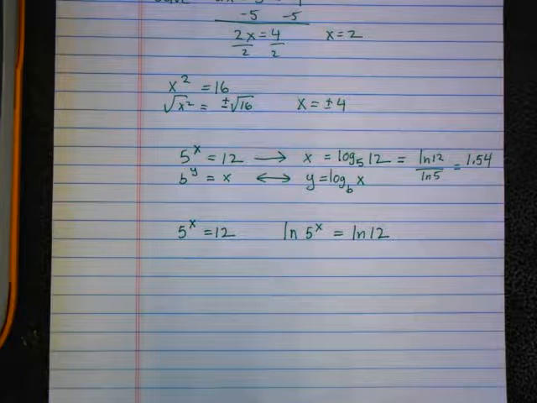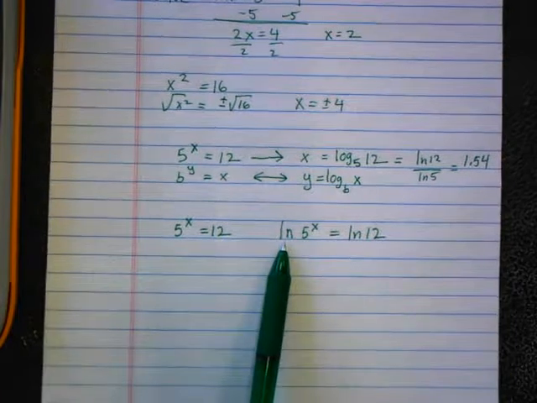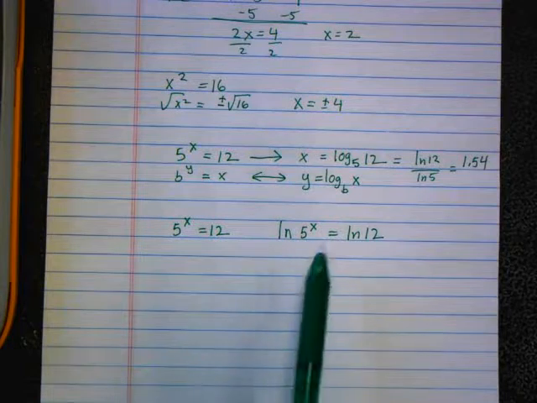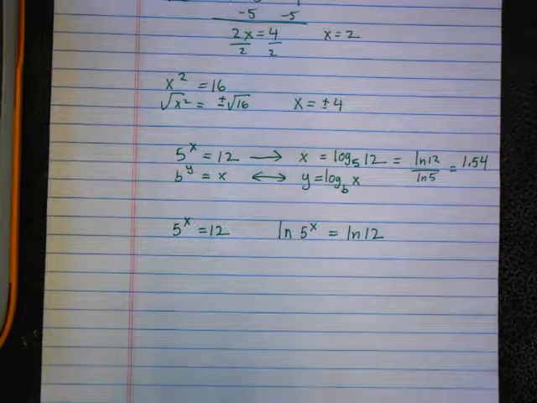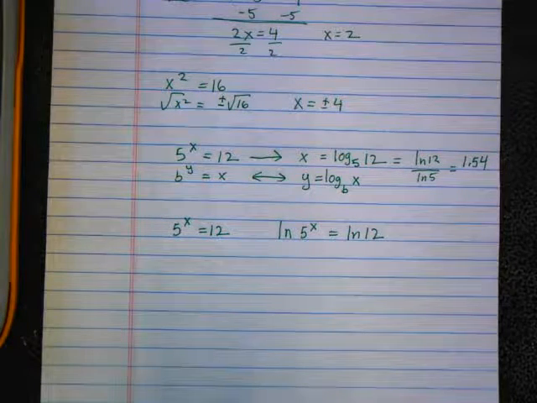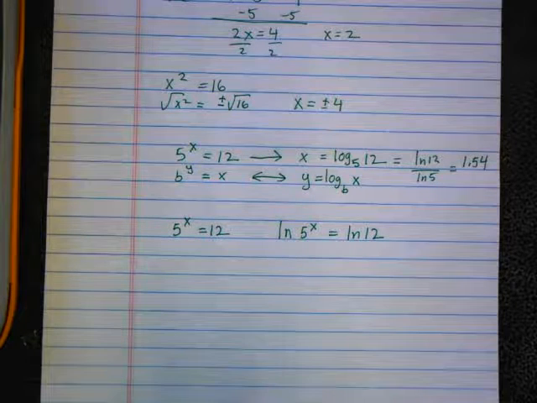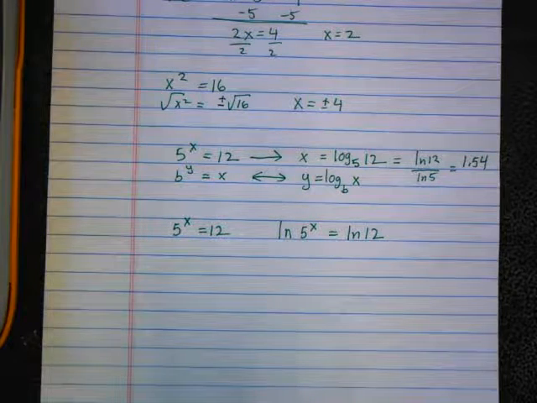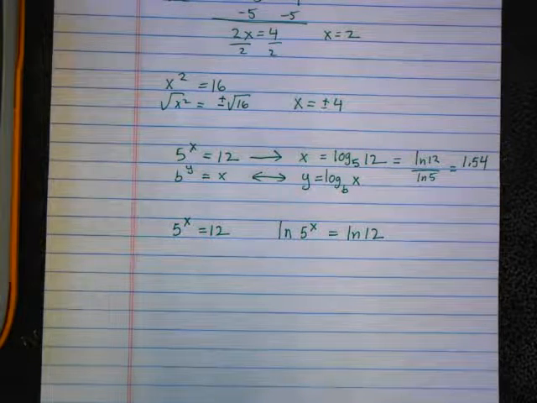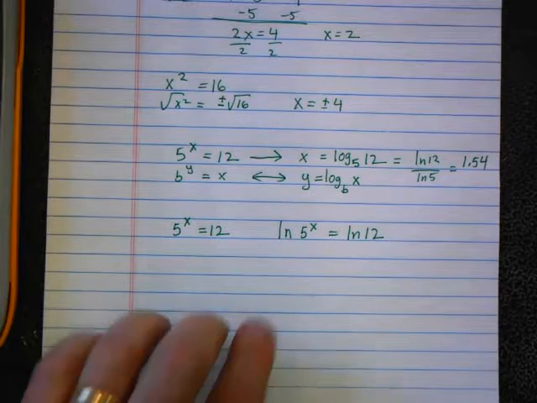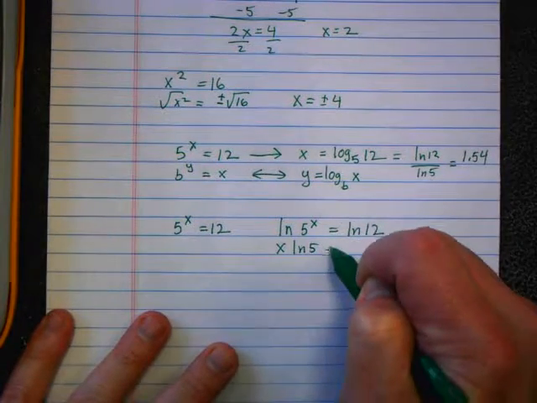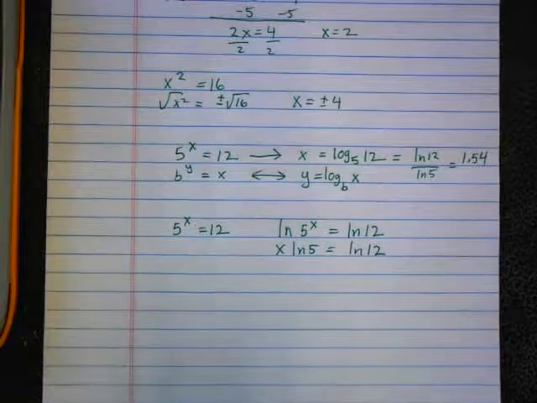What good does that do me? What can I do on the left-hand side with ln of 5 to the x? I can't plug it into my calculator because it's got an x right there. That's true, but what does that x button do? Oh, it'll give me an answer, I agree, but it's not the answer I want. What do logarithms do to exponents? They don't cancel them out, they bring them down front. So I do logarithm on both sides to use the property that logarithms bring exponents down.